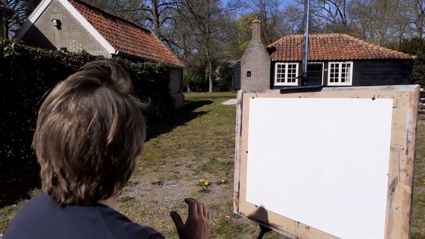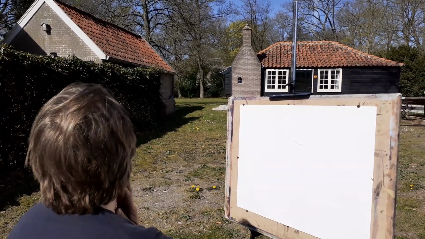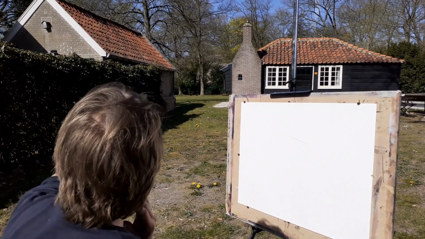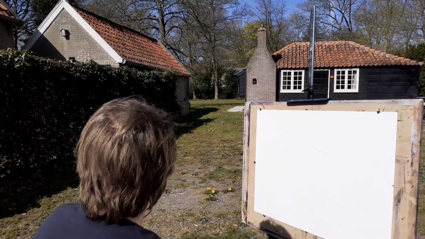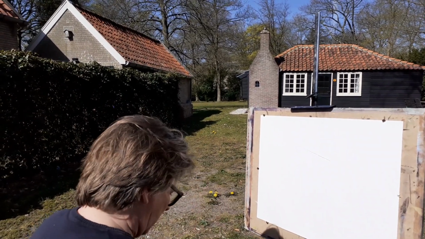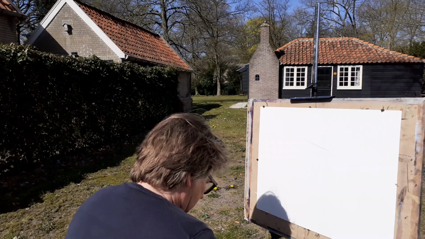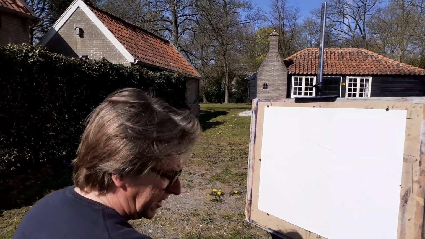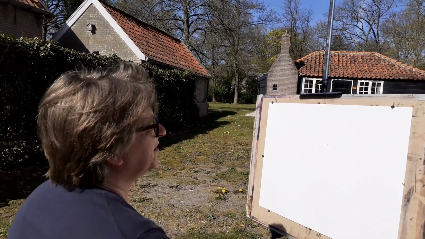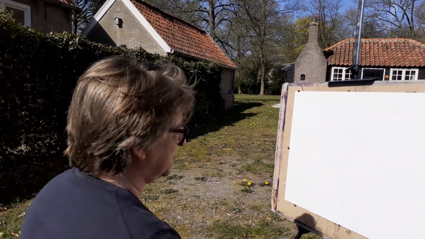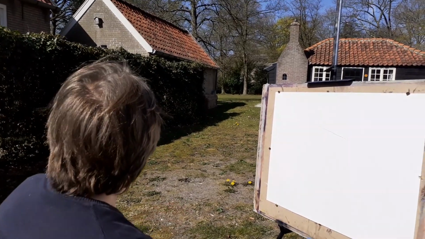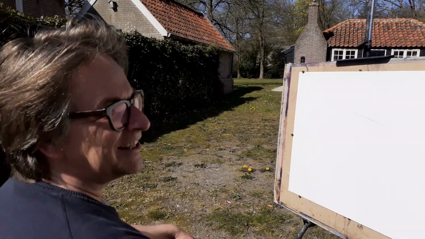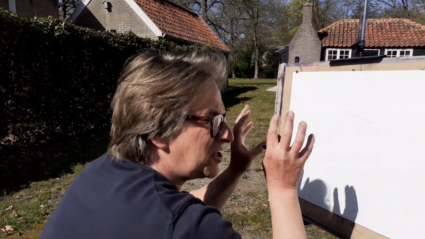Right, I'm going to start this drawing of what you can see in front of me, basically the shed and the hedge and the distance behind. But again, I want to prioritize not so much what it is as a building, but its translation into shapes, what I can see. And hopefully with demonstration now, I will make that visually clear, that you're actually dealing with shapes.